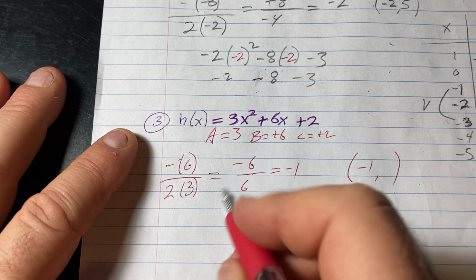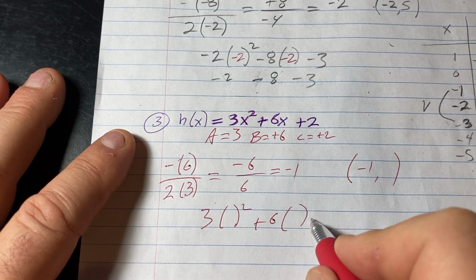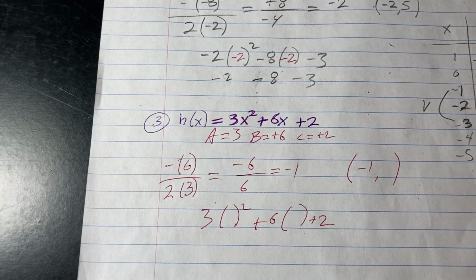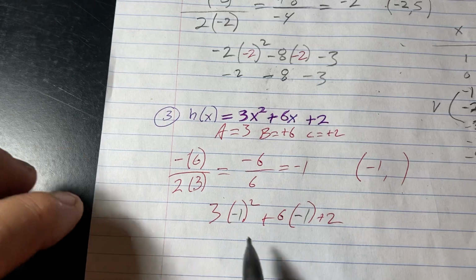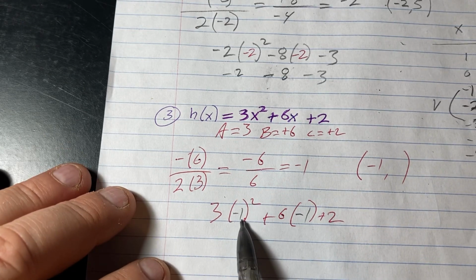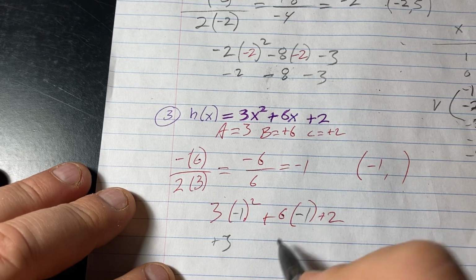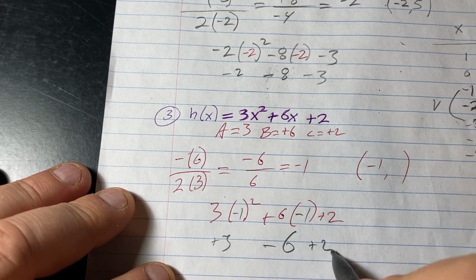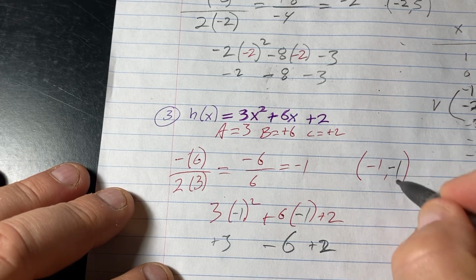Okay, so 3 times x squared plus 6 times x plus 2, at negative 1. Negative 1 squared is positive 1, times 3 is positive 3. 6 times negative 1 is negative 6. So negative 6 plus 5 is negative 1.